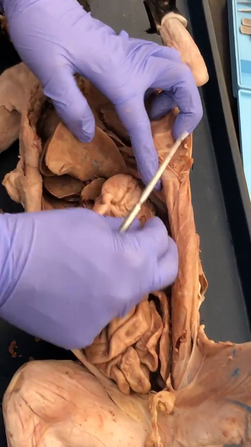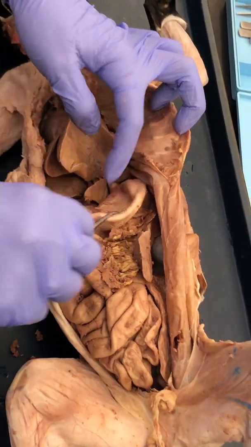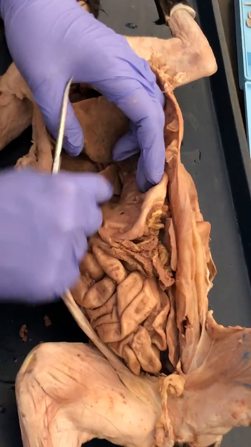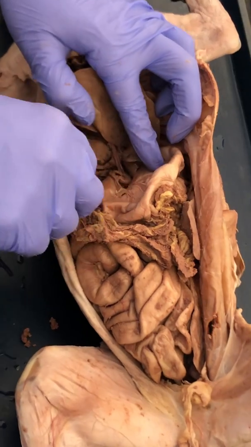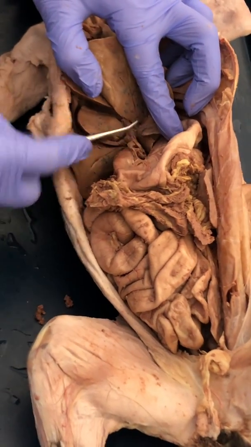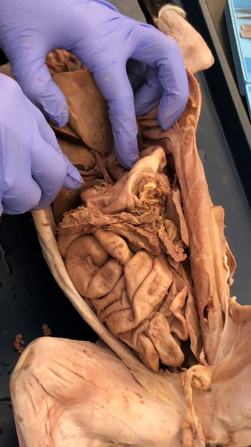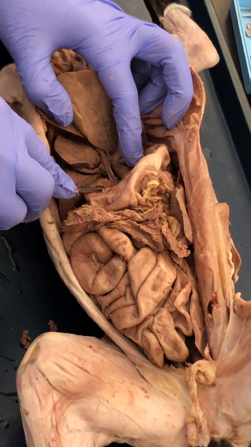So below the liver, we have this big sac right here. Okay, this is the stomach, and then it leads to the small intestine. Where the small intestines are, you're going to see a connection between the liver and the small intestine, and that's this guy right here. Okay, so that is the common bile duct.